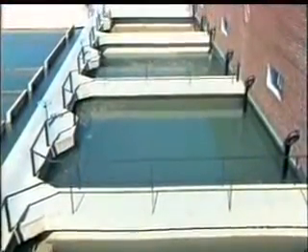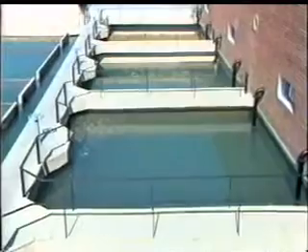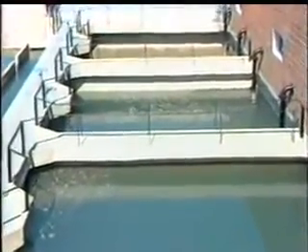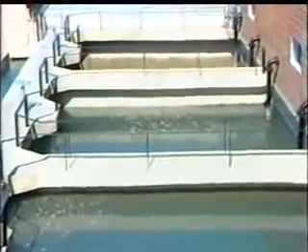In cities of moderate size, rapid sand filters are commonly used. Here, each filter tank has two rapid sand filter units, each of which can act independently.